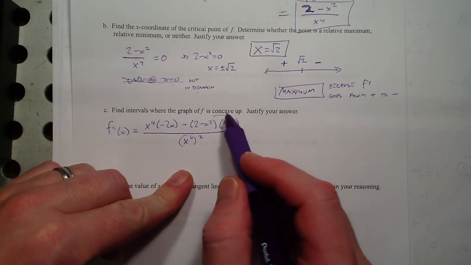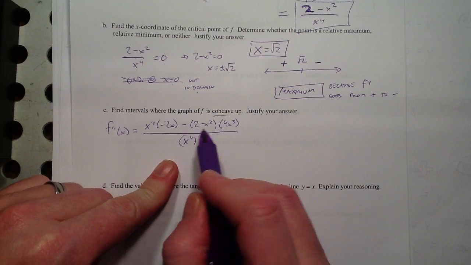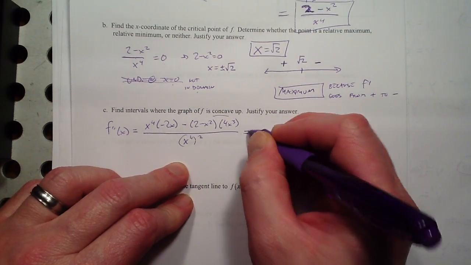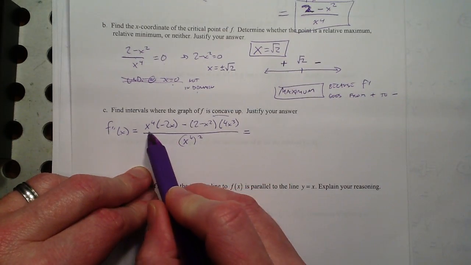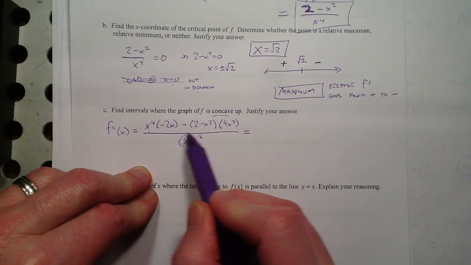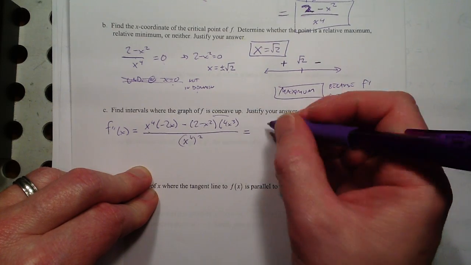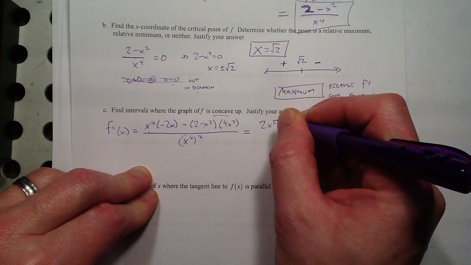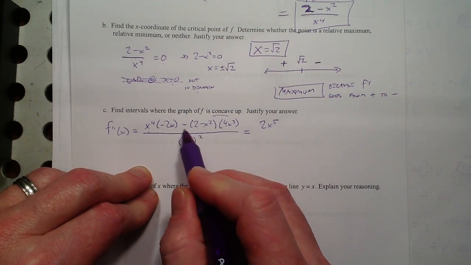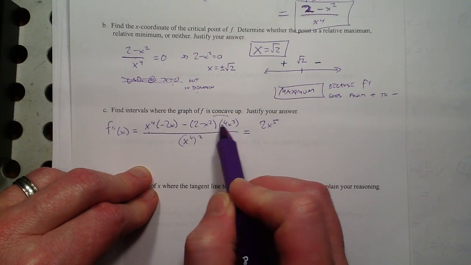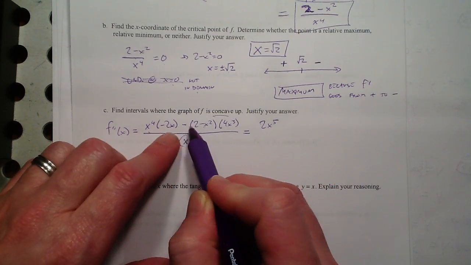And let's see, if we're looking for intervals, I think we want to find where the zeros are to chop up the number line. So let's see if we can simplify this. So I have minus 2x to the fifth, and then plus 4x to the fifth. That would be 2x to the fifth. And then, that's that term and that term from those. And then I'd have minus 2.